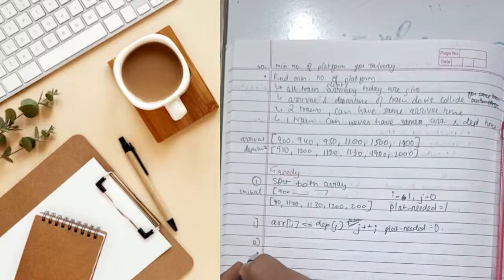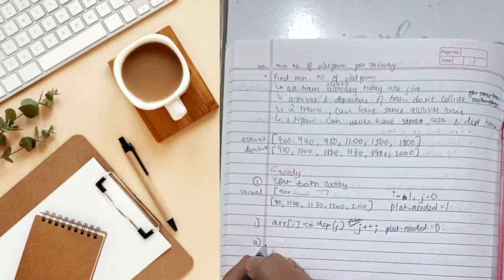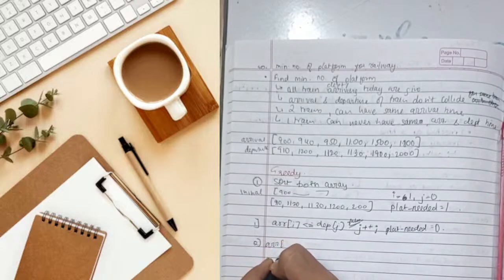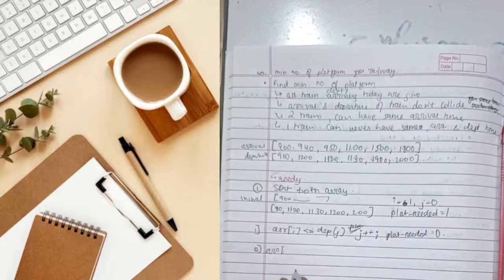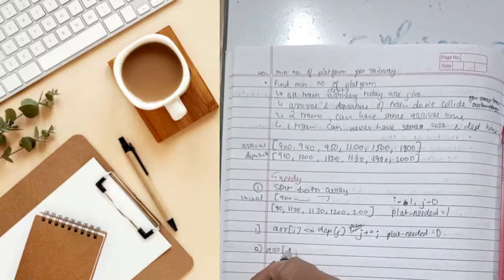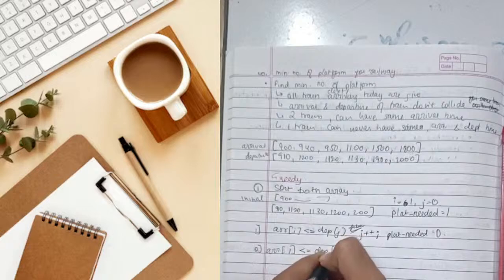Second case. Now J has been incremented. Arrival time is again the arrival of 1. Is the arrival of 1 less than or equal to the departure of 2?